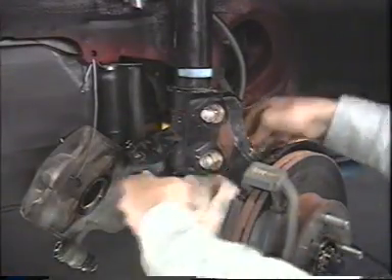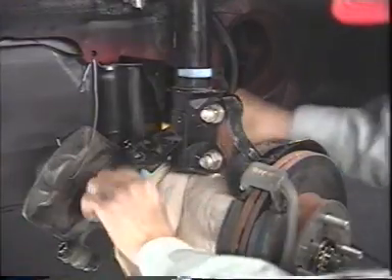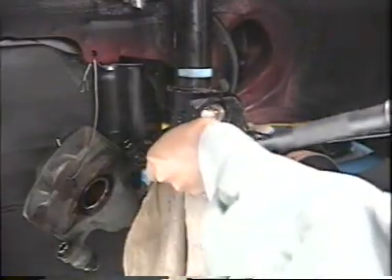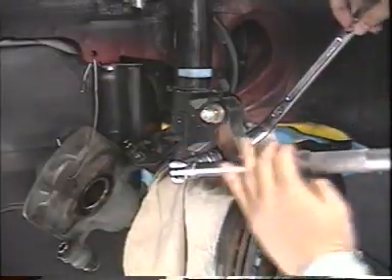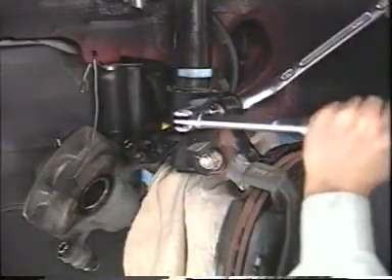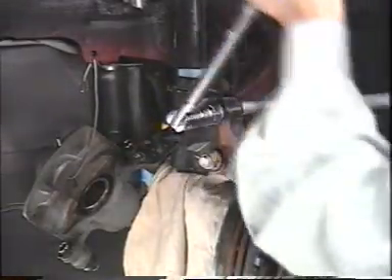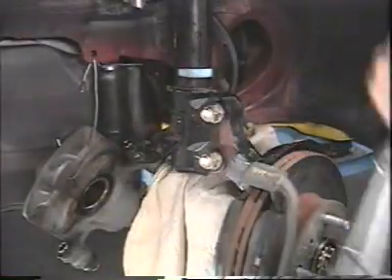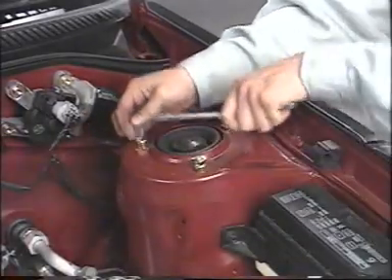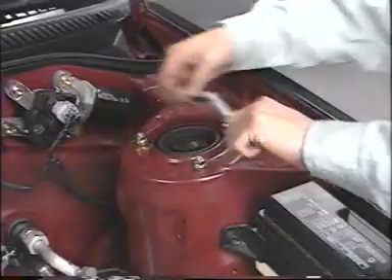Next, remove the shock absorber and the coil spring together. Cover the drive shaft boot with a cloth to avoid damaging it, and loosen the two nuts holding the base of the shock absorber. Remove the three nuts holding the top of the suspension support.